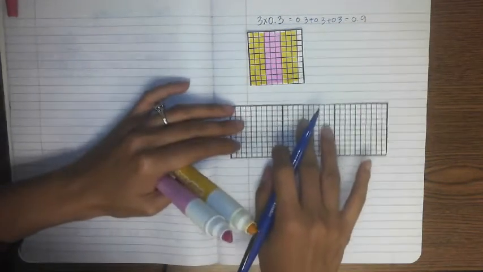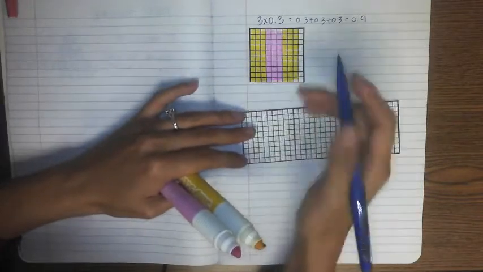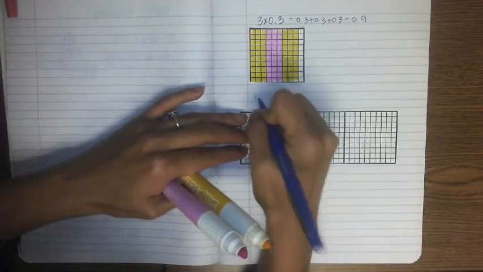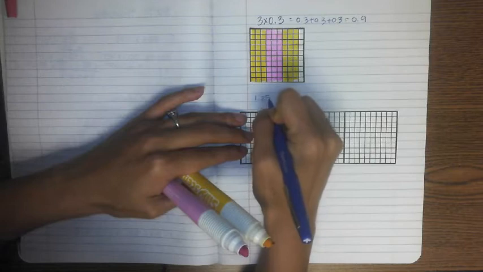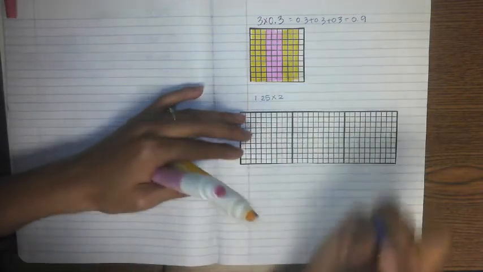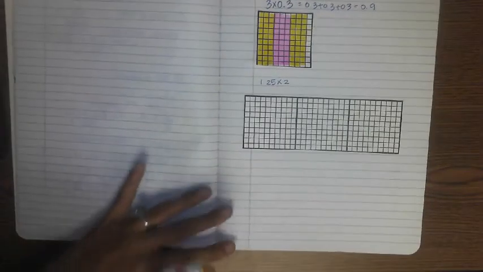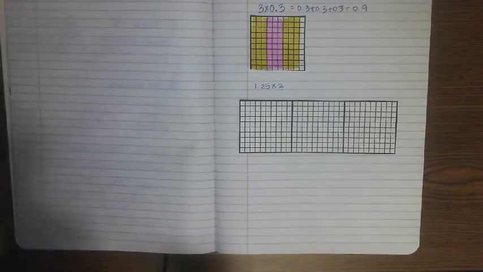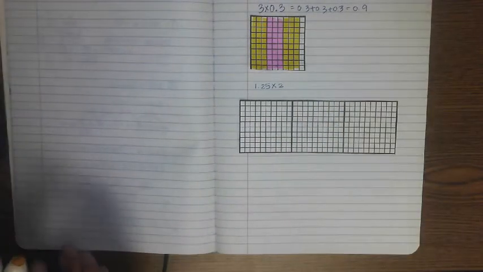Okay, let's make it a little bit harder, shall we? So how about if I have 1 and 25 hundredths times 2? I want to know what 1 and 25 hundredths times 2 is. Or it's the same thing as 2 times 1 and 25 hundredths.